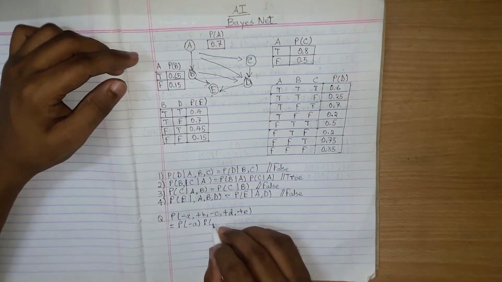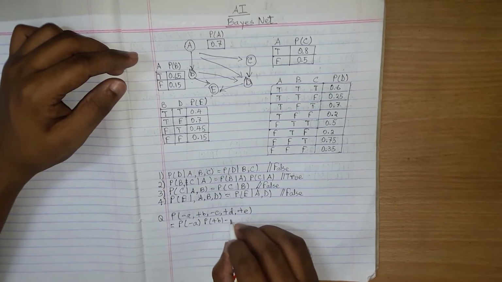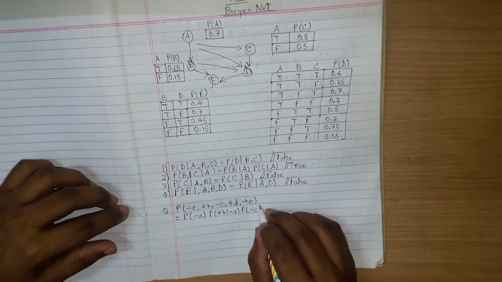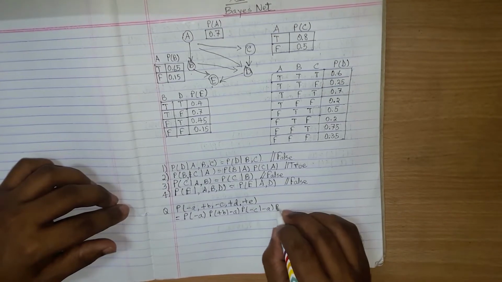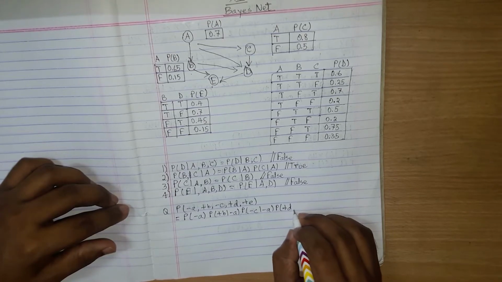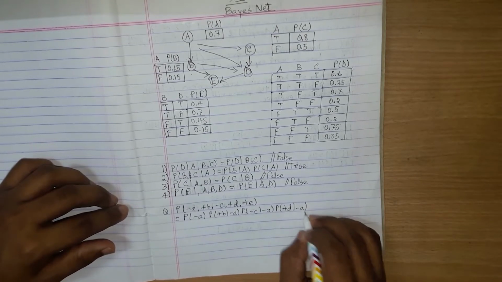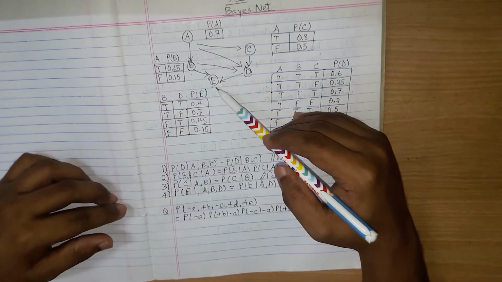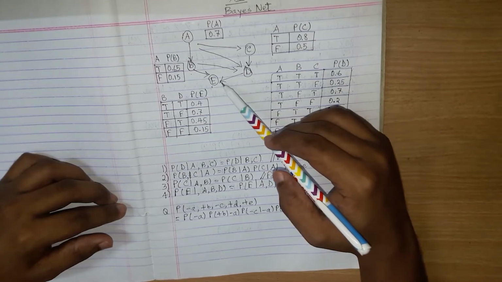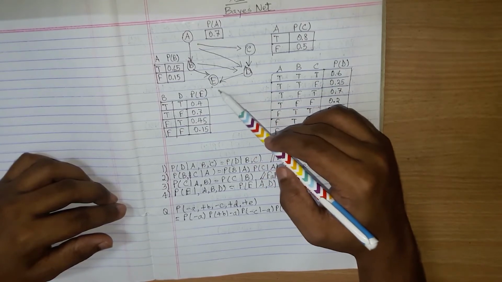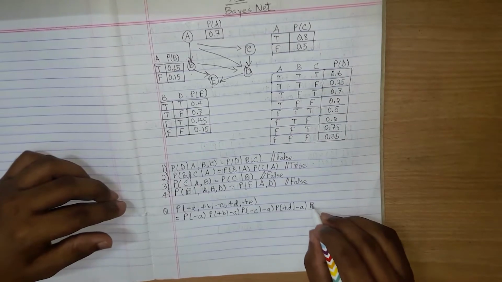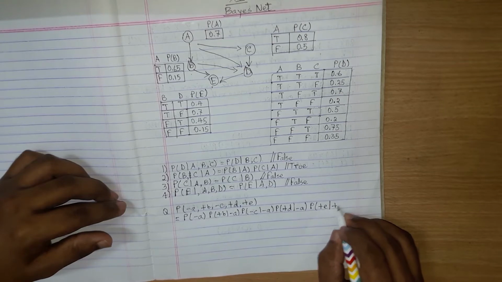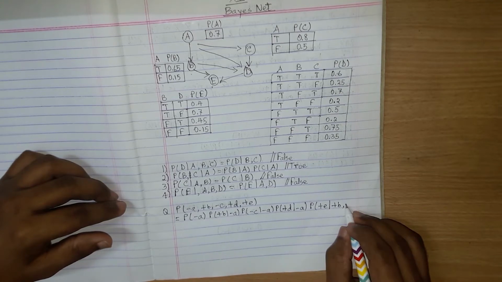So probability of plus B given minus A, times the probability of minus C given minus A, the probability of plus D given minus A. And for E, it's probability of E given B and D, because E has two parents. So probability of plus E given plus B and plus D.